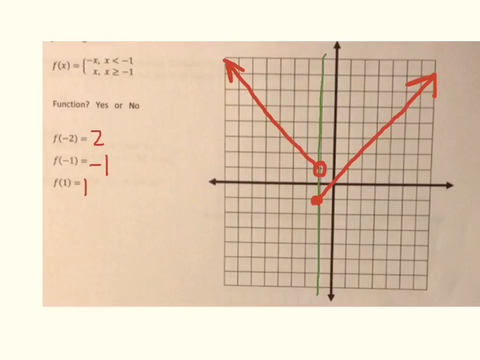Then we can plug in some values, and we can do it a couple of ways. We can just look at the graph. What is happening when x is equal to -2? Well, when x is equal to -2, y is equal to 2. When x equals -1, y is equal to -1. And notice it's not equal to 1, it's down here, because this is the closed dot. Then f of 1 is located here at 1. When x is equal to 1, y is equal to 1 also.